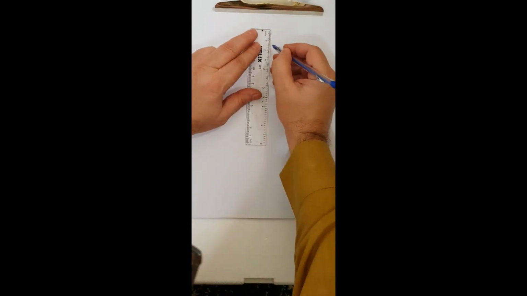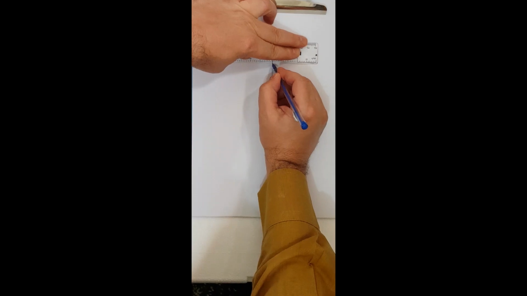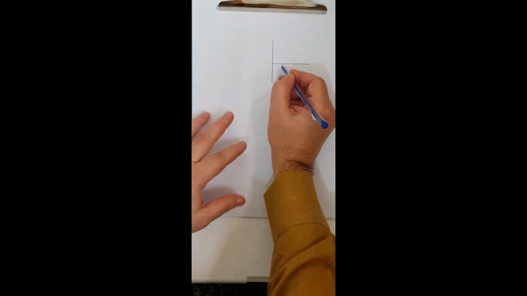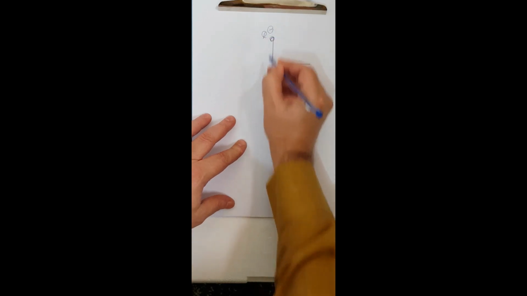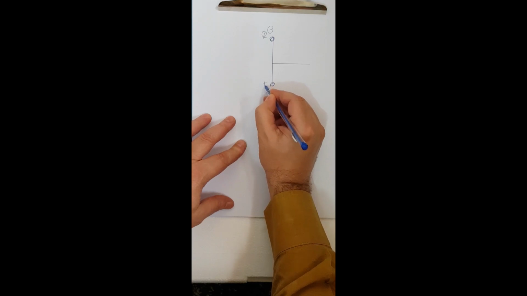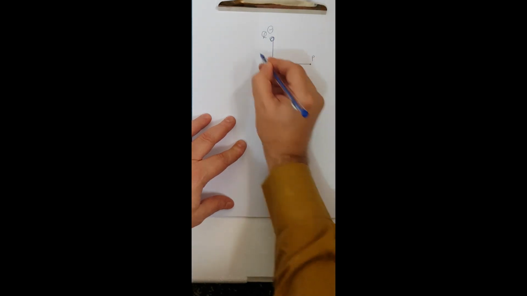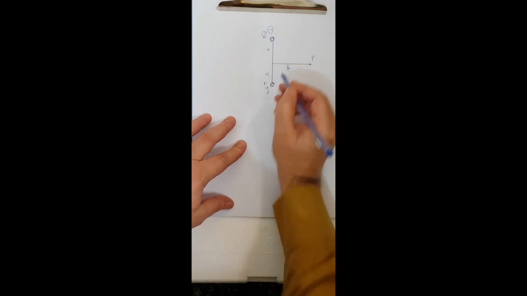I'll assume I have this arrangement. Here we have Q capital, which is negative, and here we have q small, which is positive, and this is point P. This is A and A, sorry, and this is B.